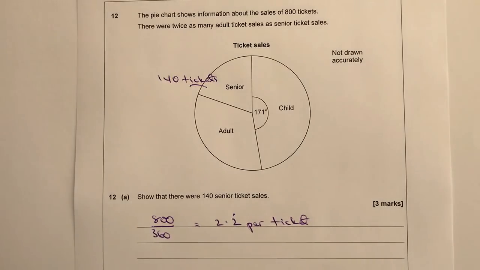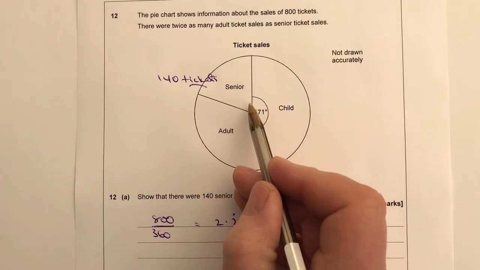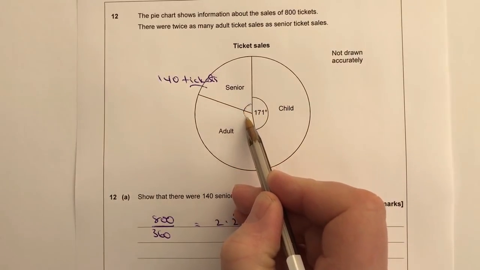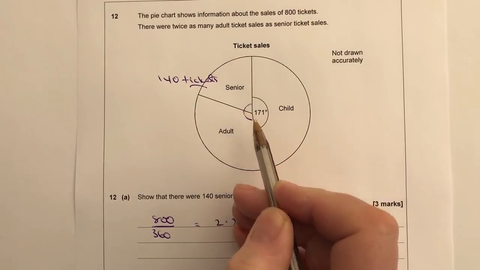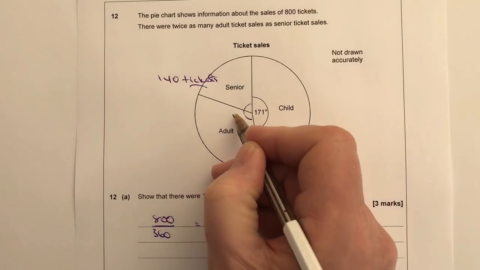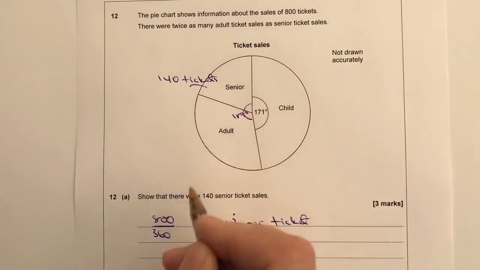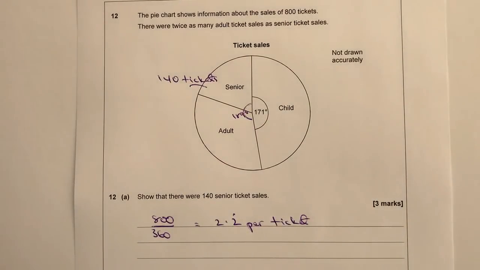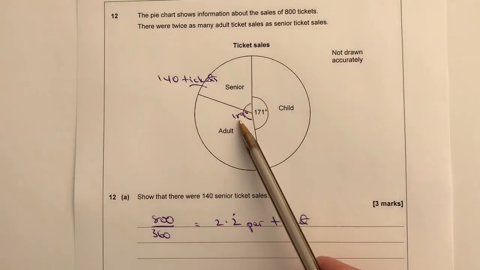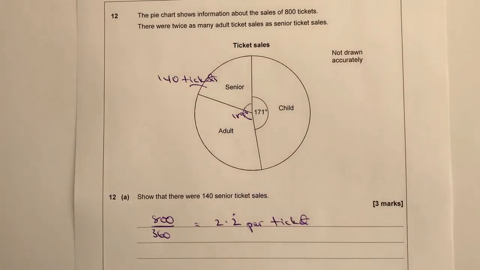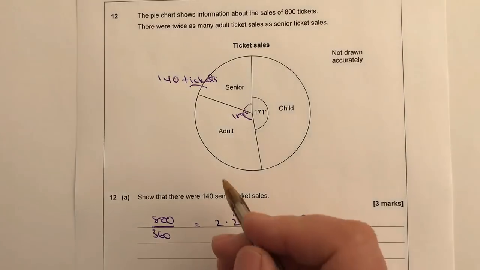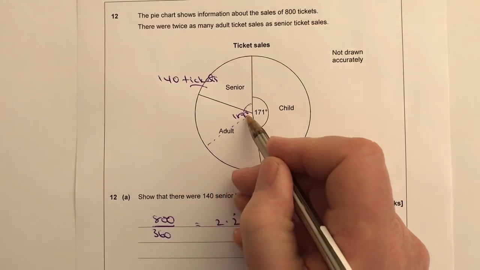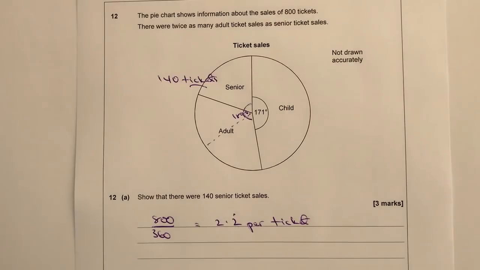So in other words, out of the remaining degrees, which is actually 189 degrees, because this whole circle adds up to 360, what I've actually got is 2 lots of adults and 1 lot of seniors. I hope that's clear for you.